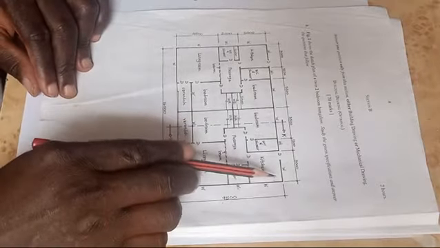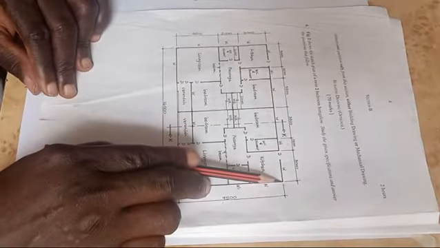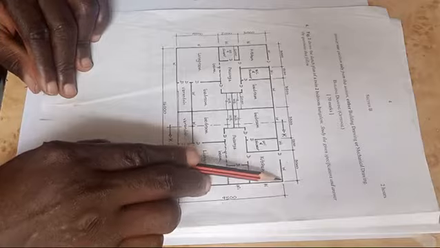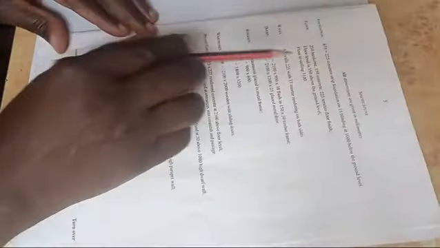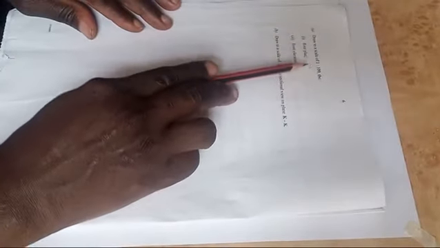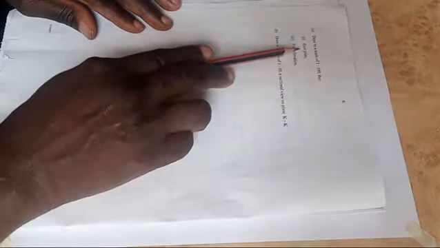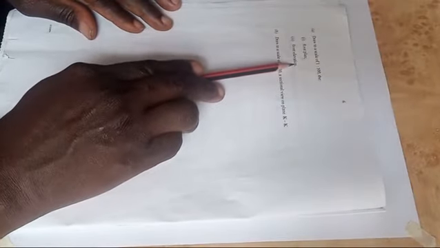Now, this type of question is called a center line diagram question. It is not wall to wall. It is center of wall to center of walls. So try and understand that. And we have been told to draw to a scale of 1 to 100 the floor plan and the front elevation.